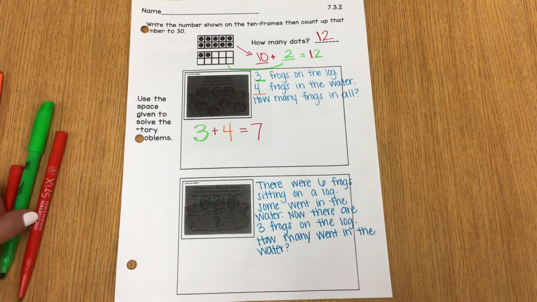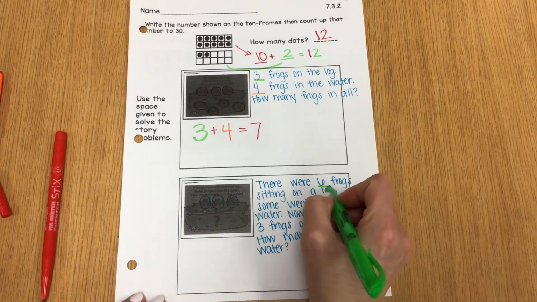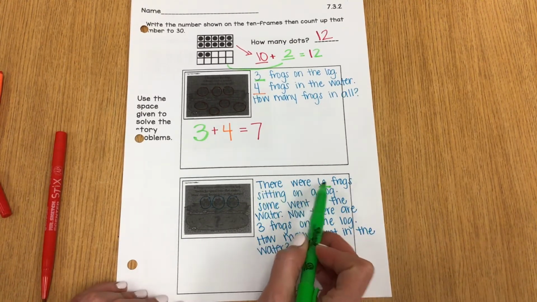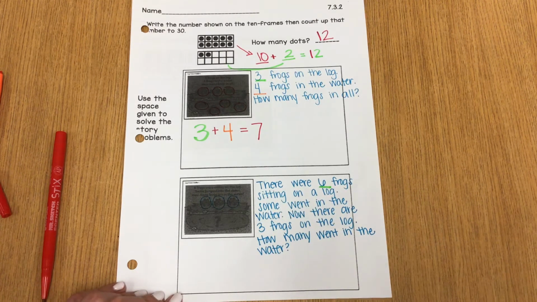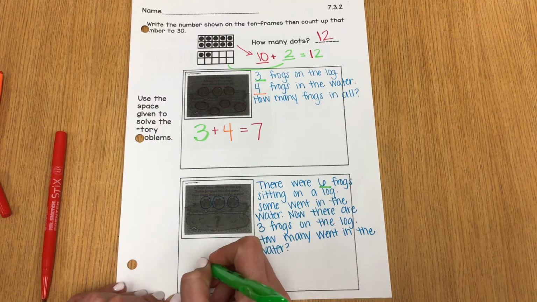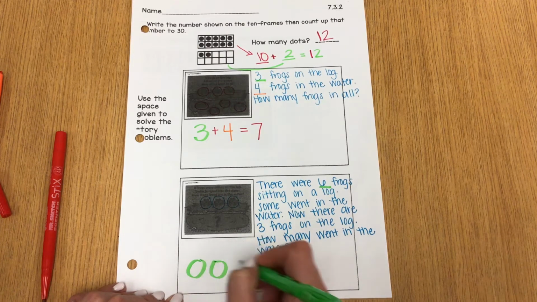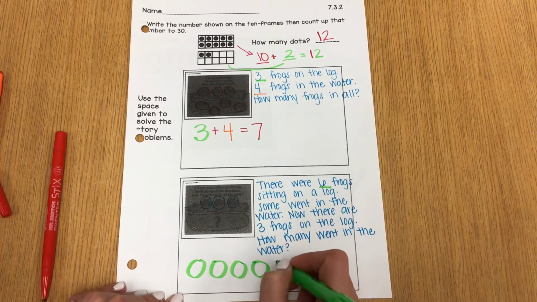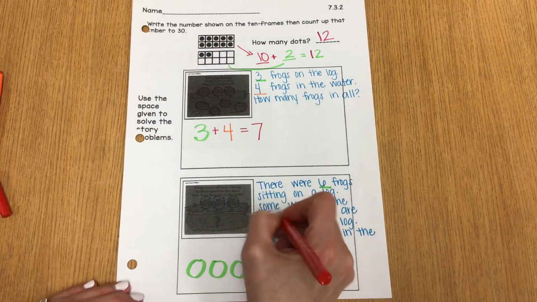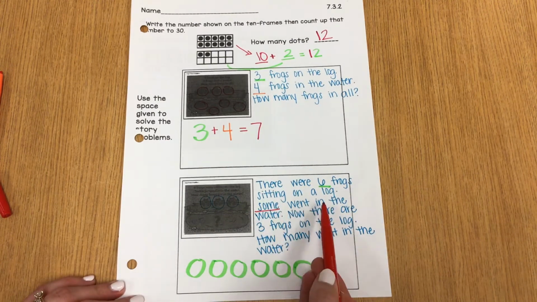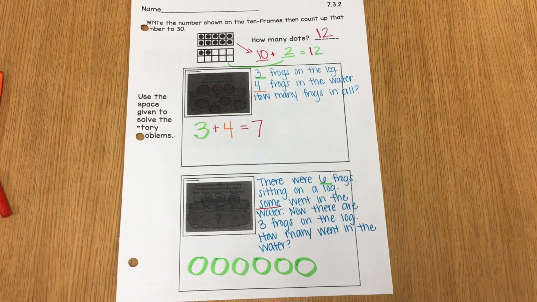There were 6 frogs sitting on a log. Please draw 6 circles with me. We'll just pretend that we're drawing 6 frogs. 1, 2, 3, 4, 5, 6. And then there's this word right here. Some. Some went in the water. We don't know how many. We only know some went in the water.